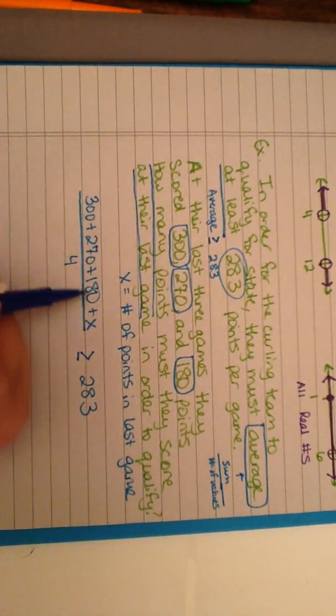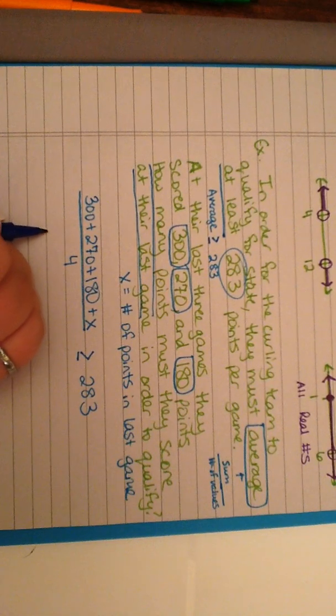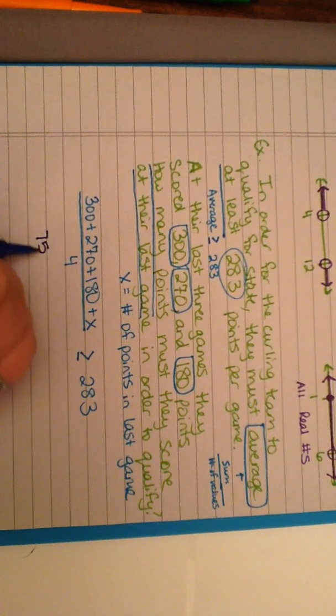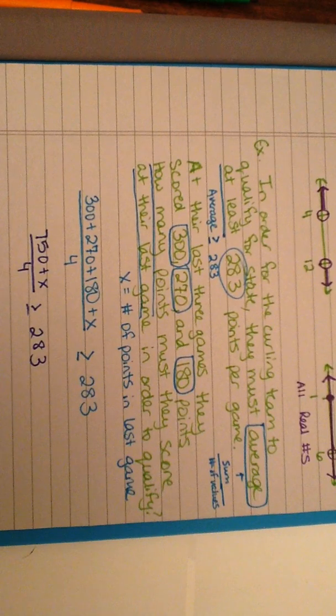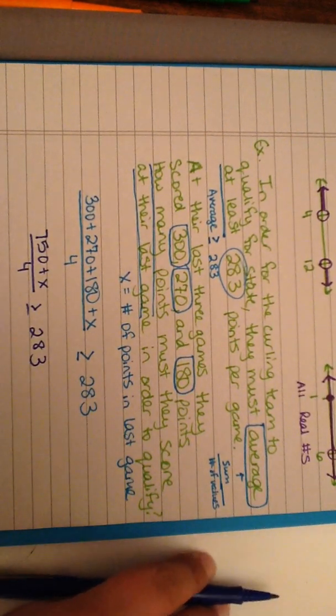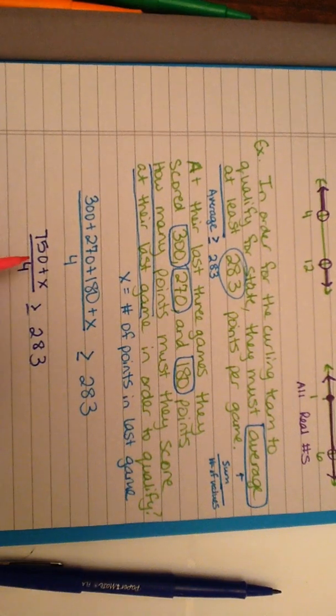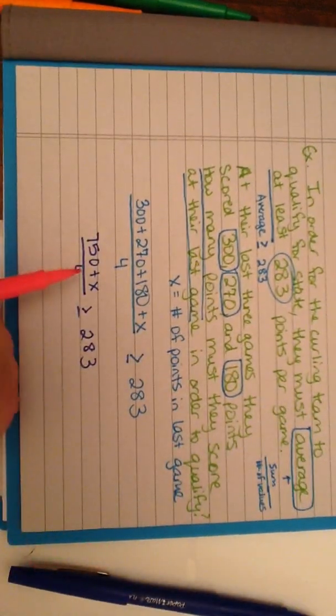So if we add all those up in our handy dandy calculator or brain, we get 750 plus x divided by 4 is greater than or equal to 283. You always combine like terms first. So now that I've combined my like terms, I now need to solve this inequality by getting rid of stuff.